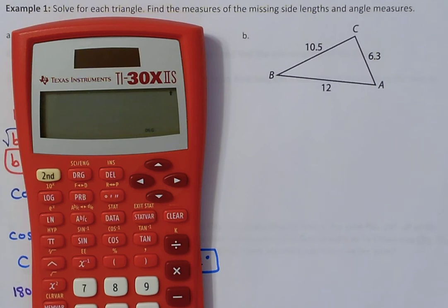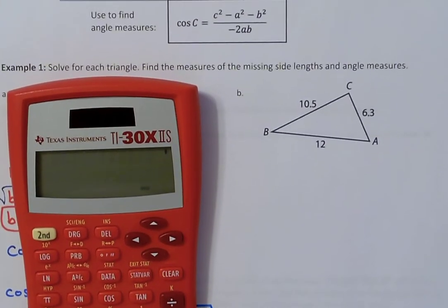So if you're in a situation like this where they tell you all three side lengths but no angle measures, this is what you need to do. You need to go through and find two angle measures by using the law of cosines.